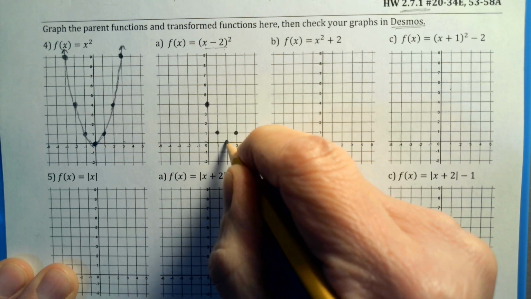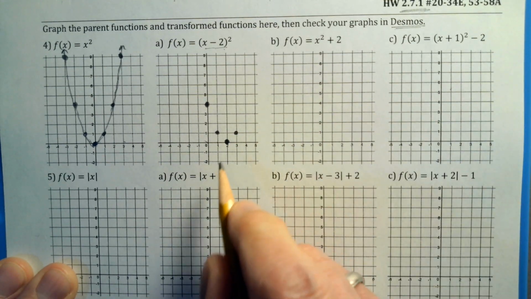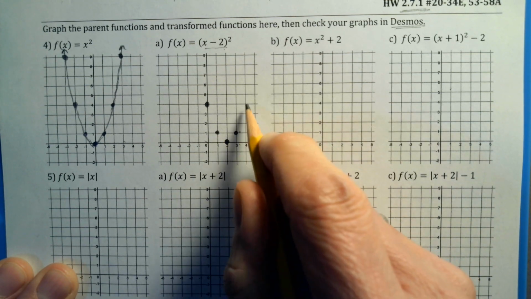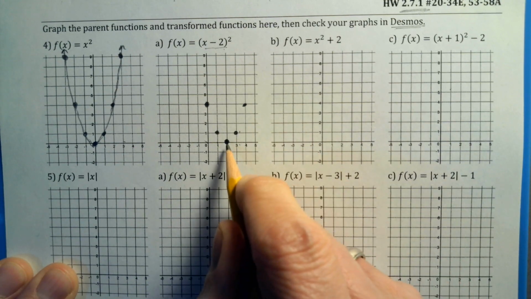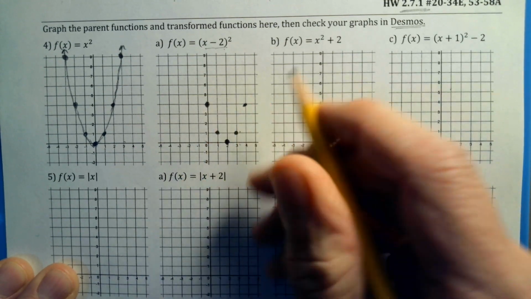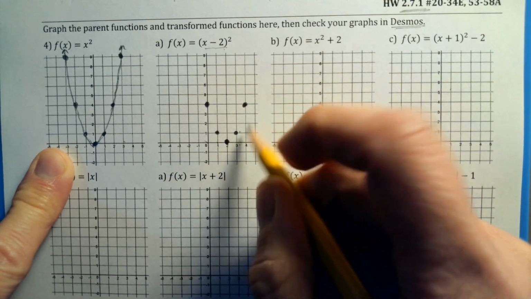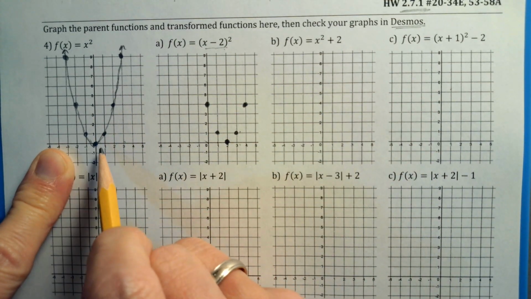All right, so once I know where the vertex is, then it's pretty easy. I go over 1, up 1. I go to the left and go up 1. I go to the right 2, I go up 4. I go to the left 2, I go up 4. So you can build this parabola based on the same kind of ideas.